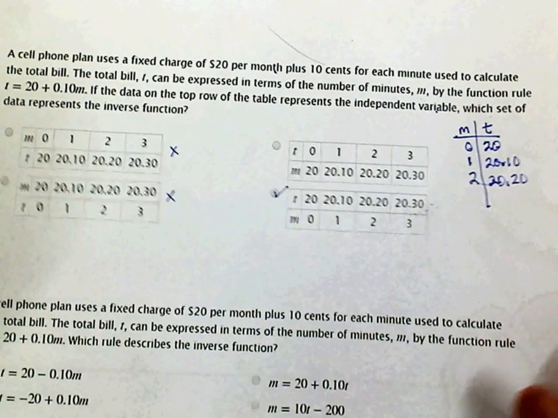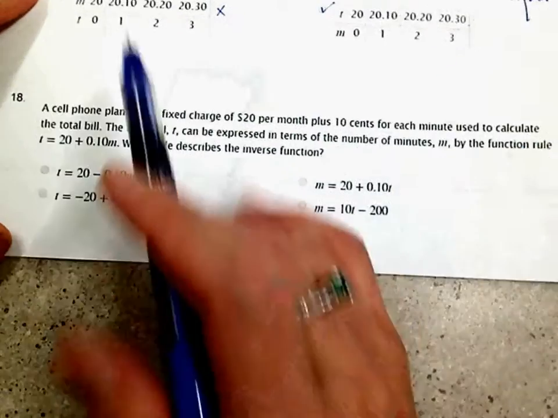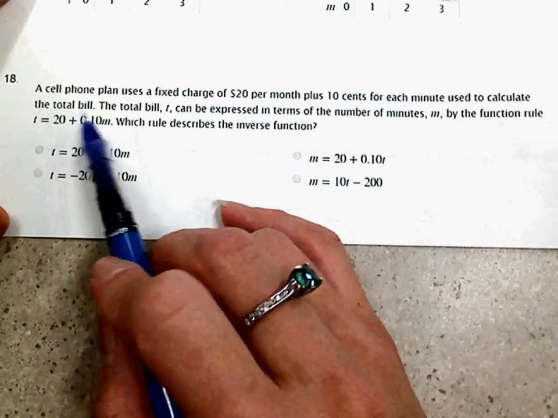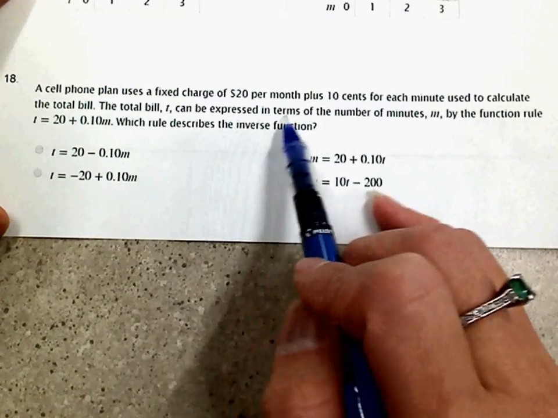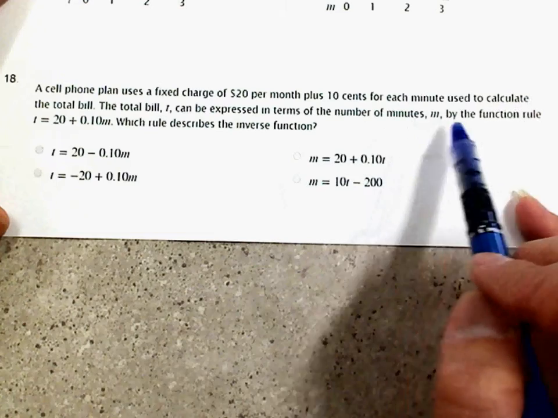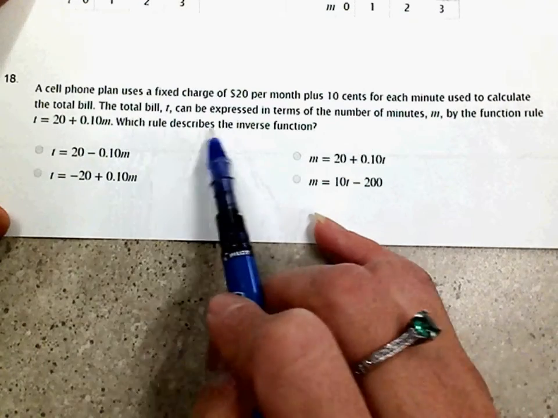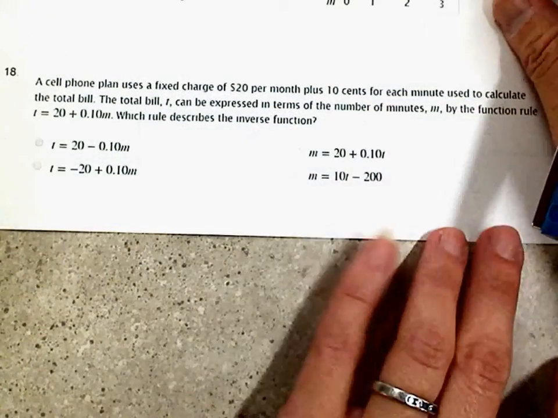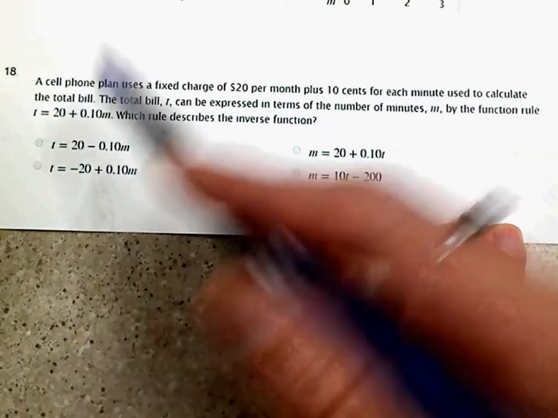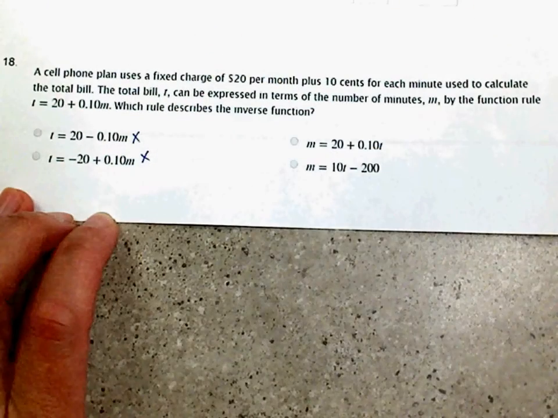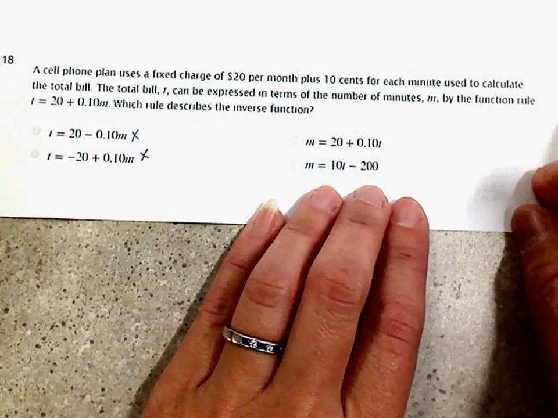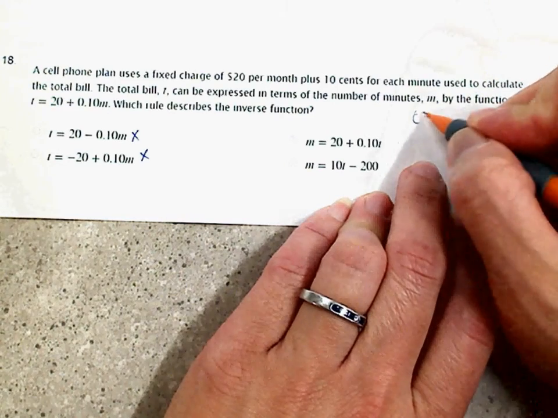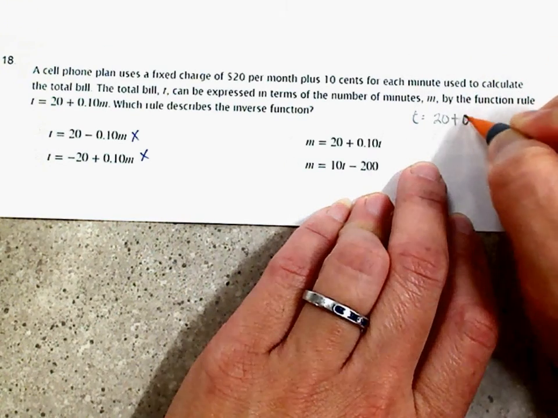All right, number 18. A cell phone plan uses a fixed charge of $20 per month plus 10 cents for each minute used to calculate the total bill. The total bill can be expressed in terms of the number of minutes M, but the function rule. Which rule best describes the inverse? Alrighty. So looking at this, which one do you think describes the inverse? Could it be these two? No. The M and the T didn't even switch. Could it be these two? Possibly. Okay? So if we were to do the math, you have T equals 20 plus 0.10M.